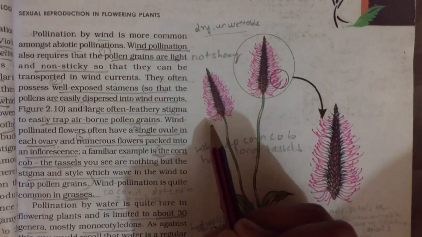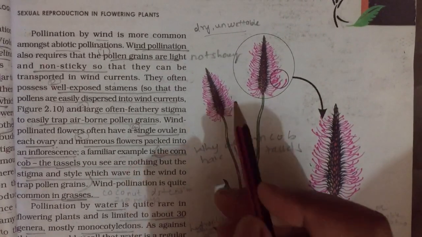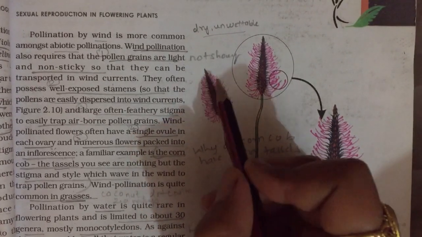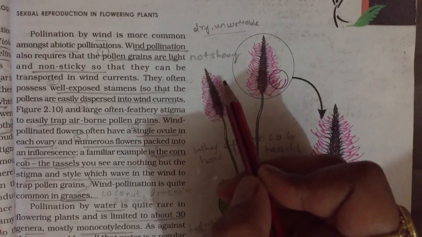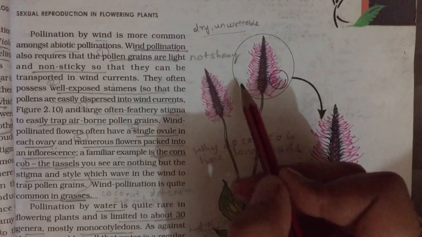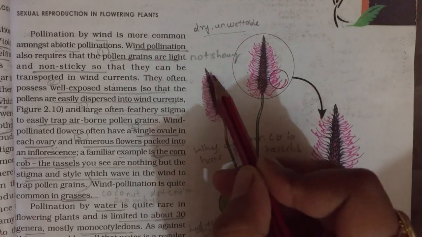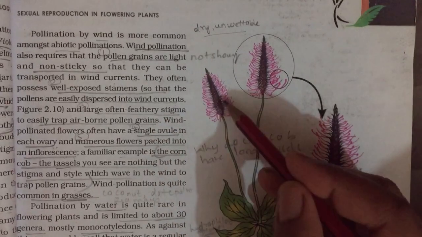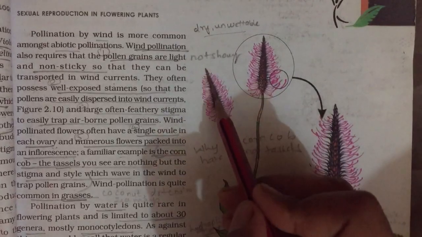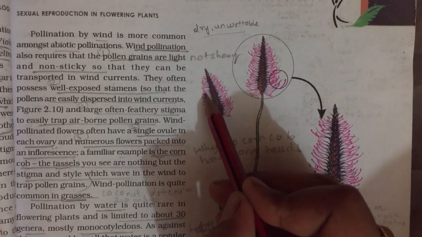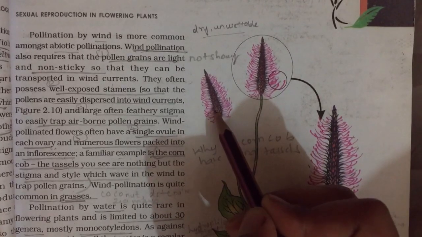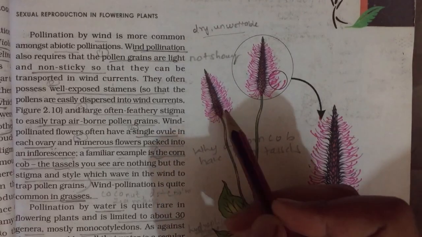The corn cob tassels will look something like this. You might have seen corn. You might have eaten corn, and in that you might find small grass-like structures, but actually those are part of a flower, and after fertilization it has become the corn seeds. How it appears earlier, before fertilization, is something like this, and we call it corn cob tassels. These are long tassels, and they help to wave in the wind. They have many flowers so that they can release and receive pollen grains. Especially these tassels are present in the male flower, and very few in a female flower.